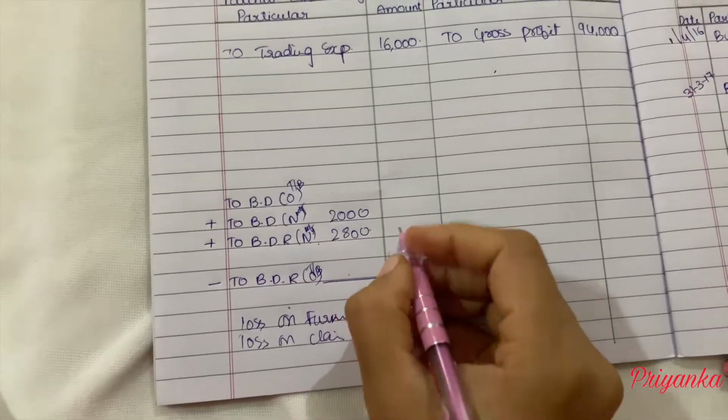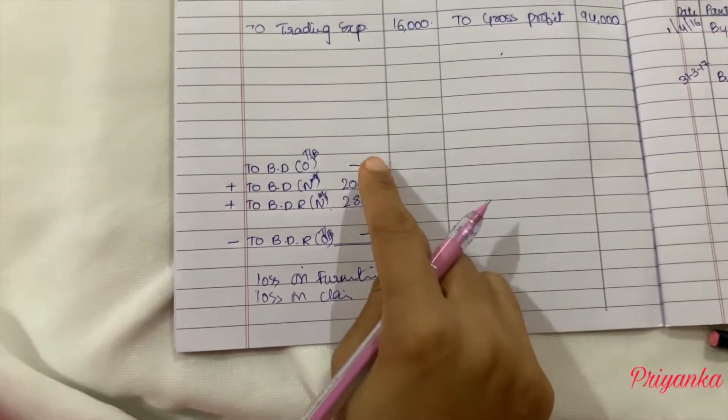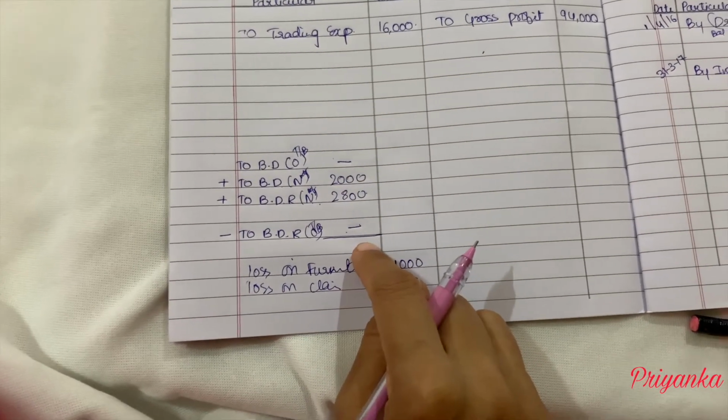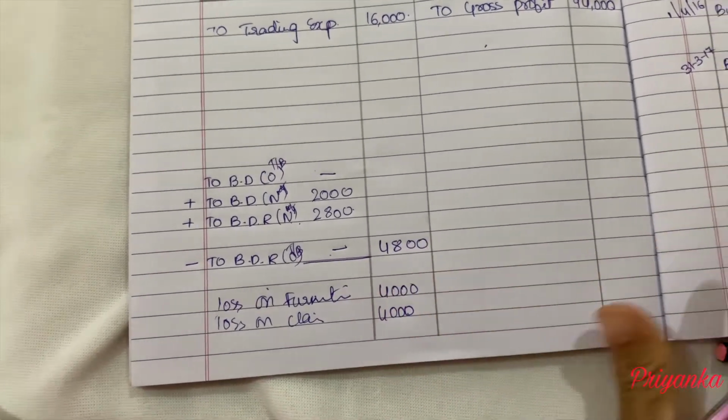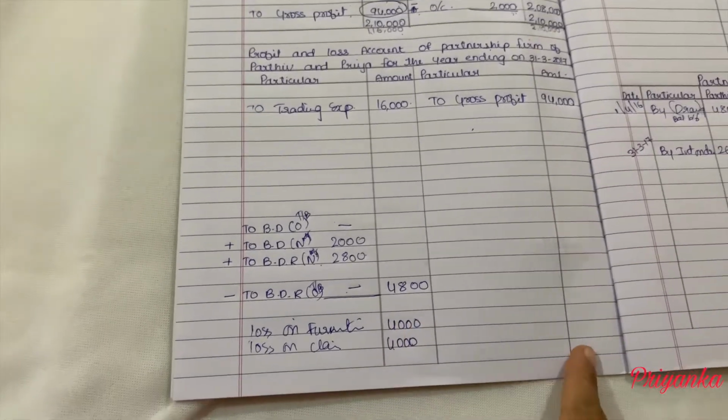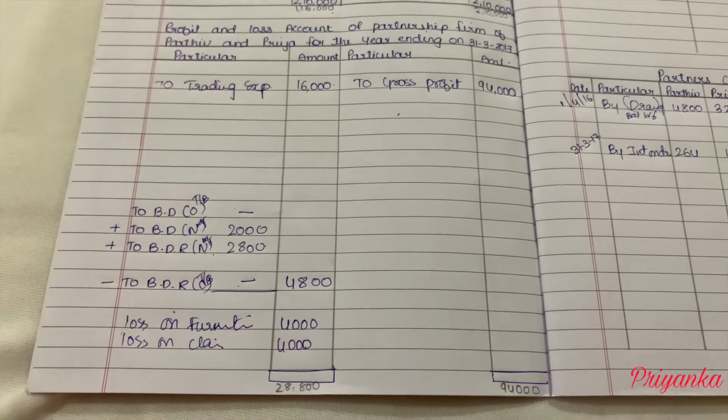Take this total outside, as we didn't get any bad debt or bad debt reserve from the trial balance. So take it out with the amount 4,800. Now take the total of these two columns. Here the total is ready of the profit and loss account.